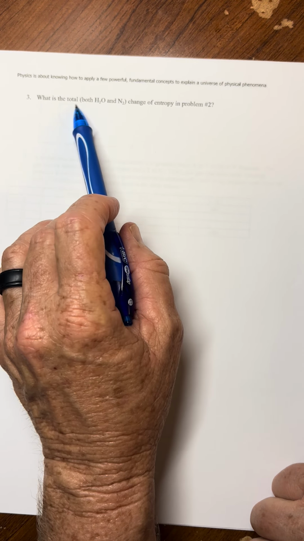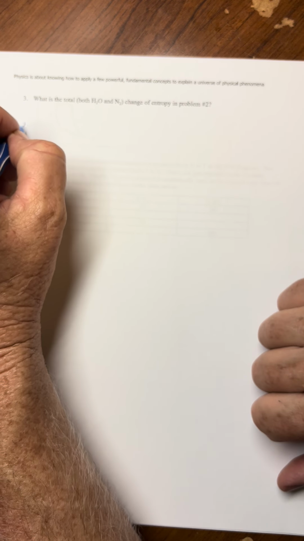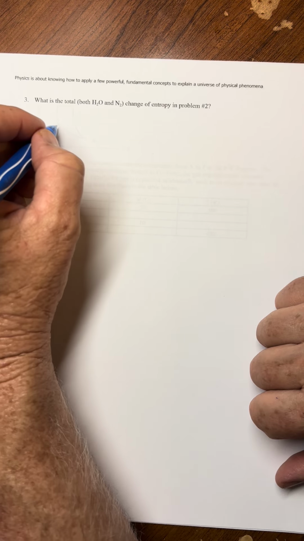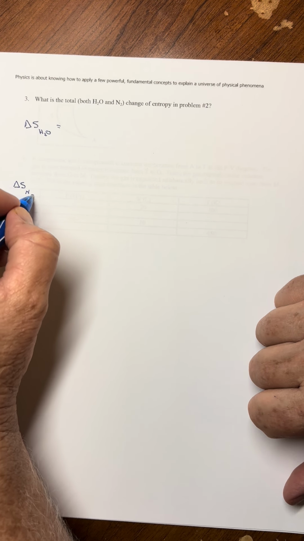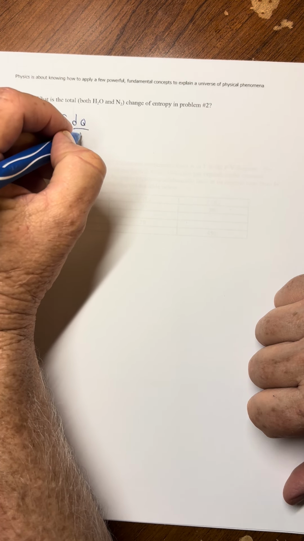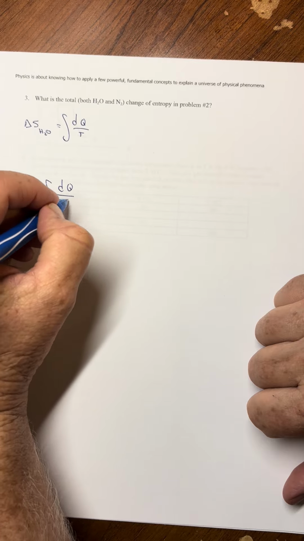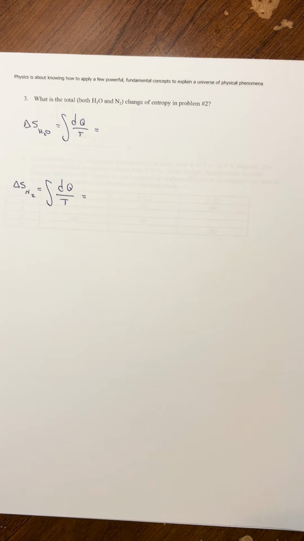But it says, what is the total change of entropy back in problem number 2? So there'd be a change of entropy of the H2O, and there would be a change of entropy of the nitrogen gas. And in both cases, and in all cases, the change in entropy is, solving this integration.